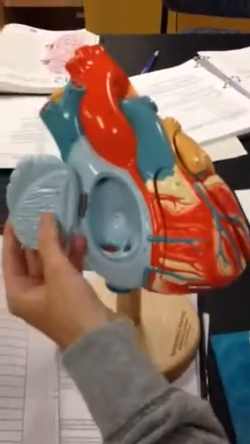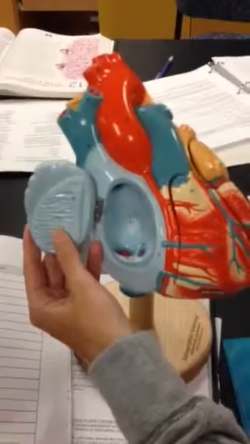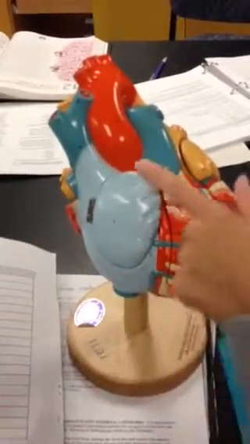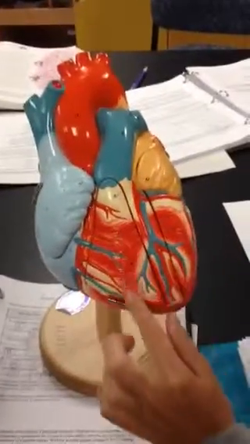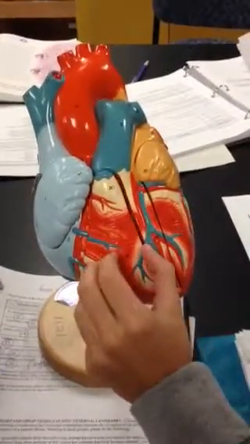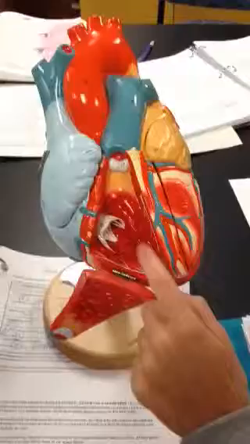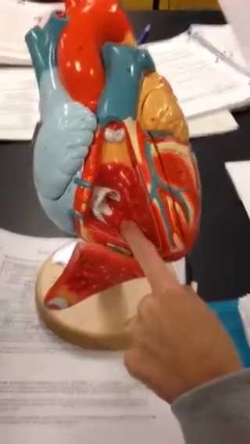One is the right atrium. Inside the right atrium on the door is number 52, the pectinate muscle. Number 2 is the auricle, which is like the ear. Then you have the right ventricle, which is right here, number 4. Inside is the papillary muscle, number 40 and 42.